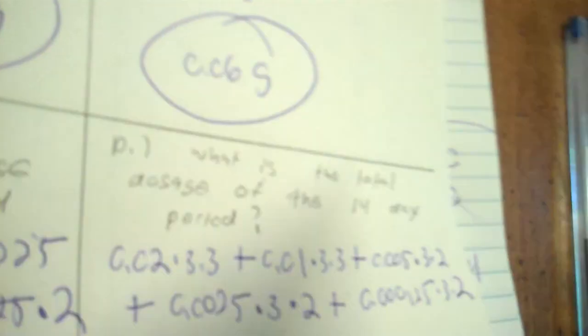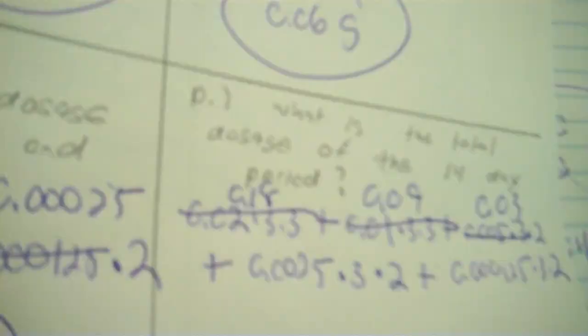Okay. So 0.02 times 3 times 3 is 0.18. So I need to find all the products before I add. 0.01 times 3 times 3 is 0.09 over those 3 days. 0.005 times 3 times 2, 0.03. 0.0025 times 3 times 2, 0.015.